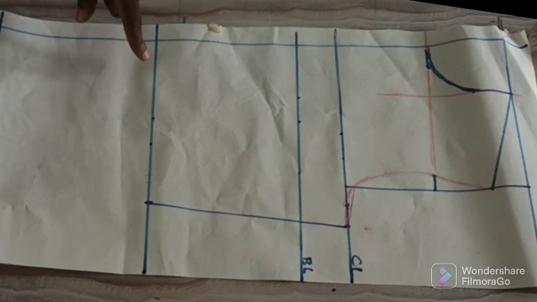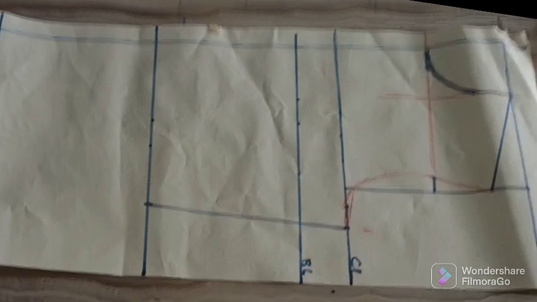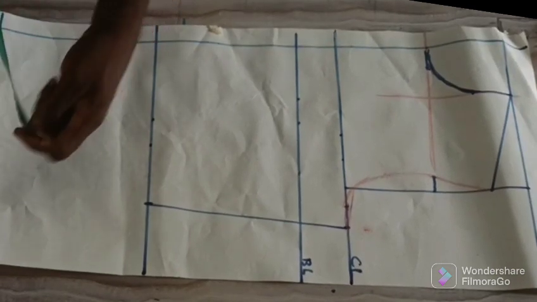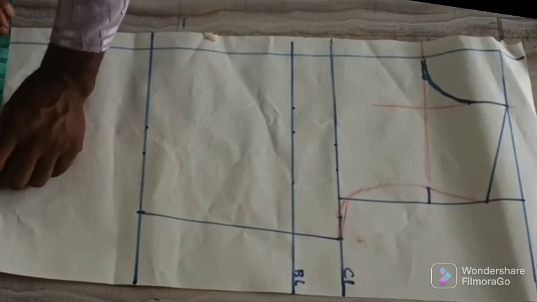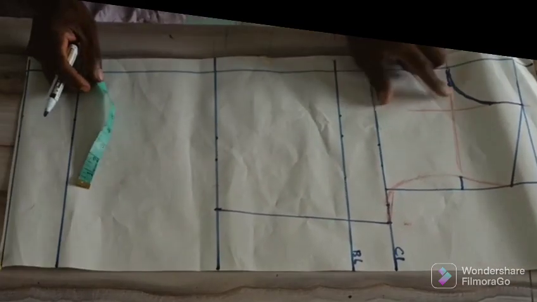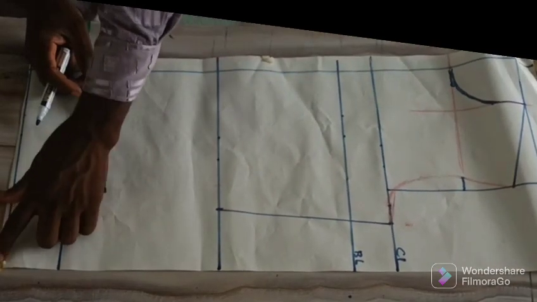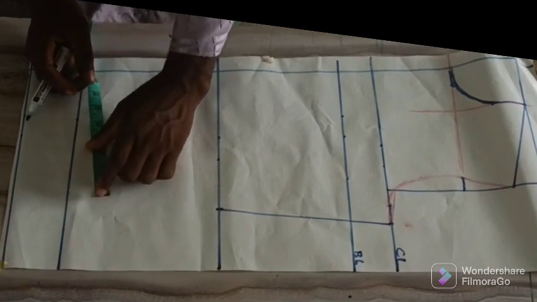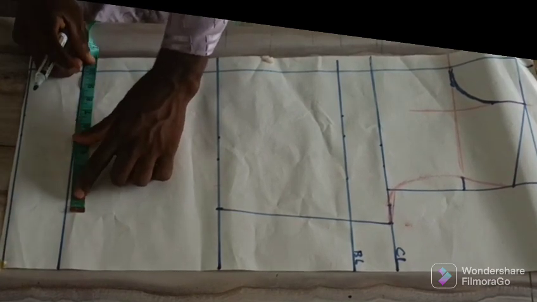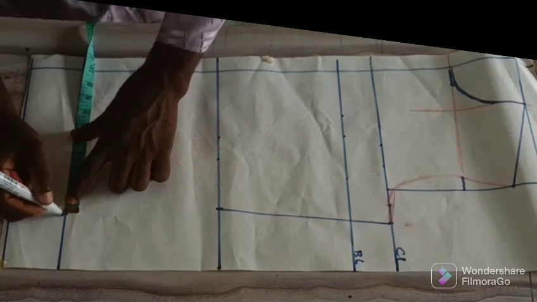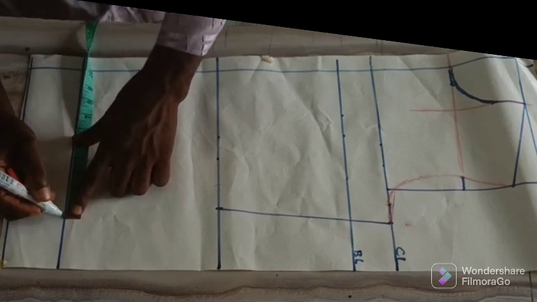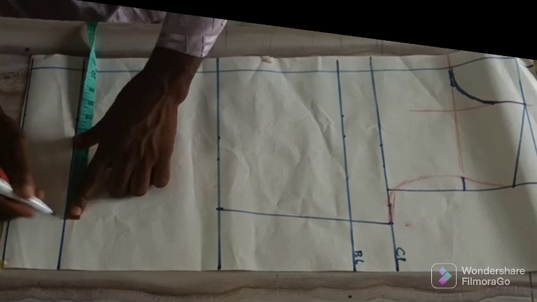But this is going to be a long shirt. We are still going to go up to the hip, so you take your hip measurements. Our hip measurement is 40. So divide by 4, we get 10 plus 0.5 inch, so we get 10.5. That's what we're going to mark, 10.5 there.